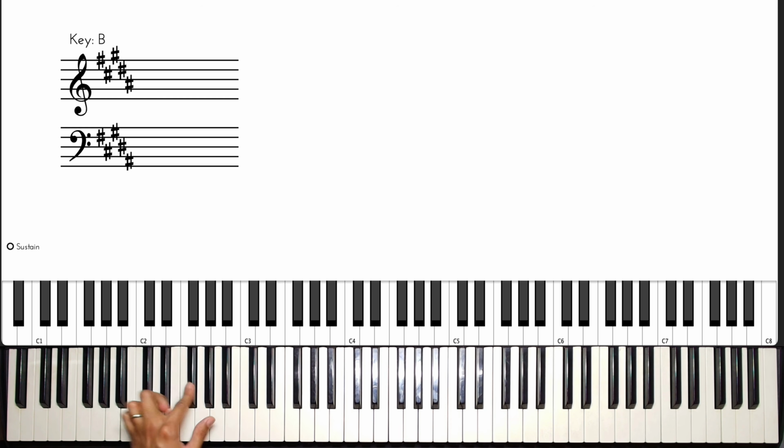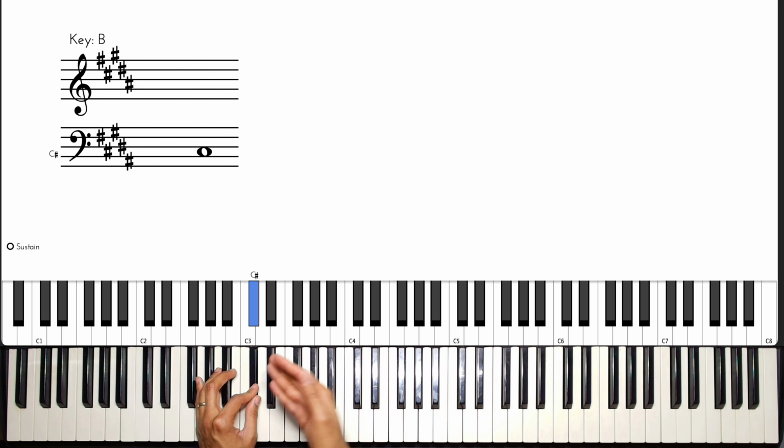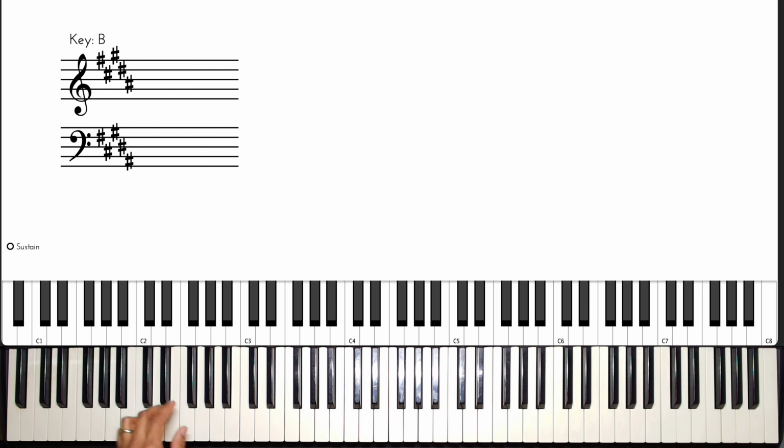If we start on the 5 and go to the 5 of the 5, we have C sharp, which is the 2 in B. If we go to the 5 of this, it's G sharp, which is the 6. So what I did was go from the 4, then 6, 2, 5, 1, right? The 5 of the 5, 5 of the 5, 5 of the 5, and then to the 1.